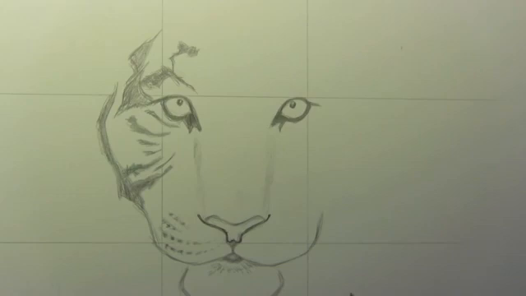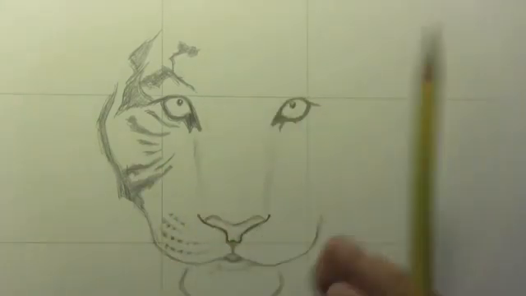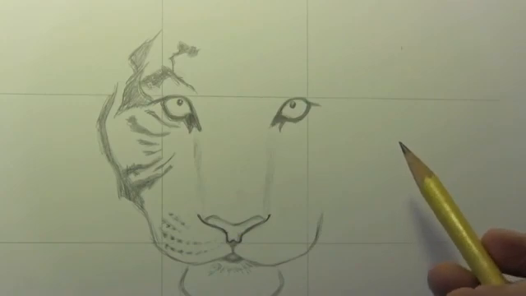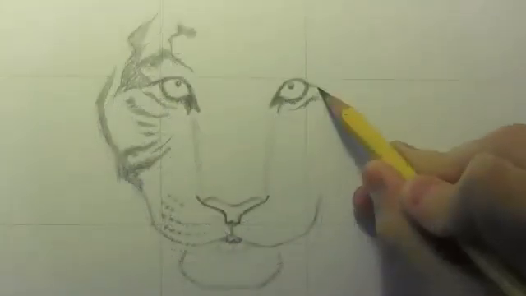So I think maybe it's time to do the symmetry thing in time lapse. I'm going to do these other stripes over here just to finish that off. Then we can sort of refocus to get into drawing the ears and the rest of the head.